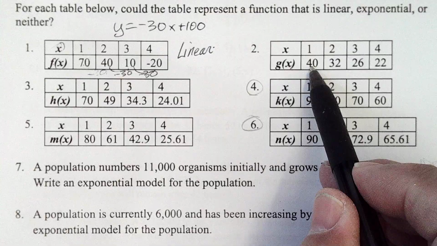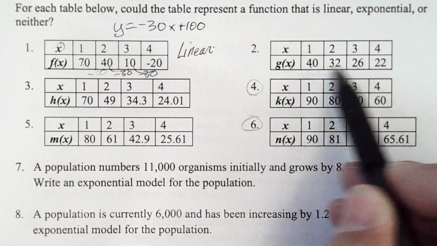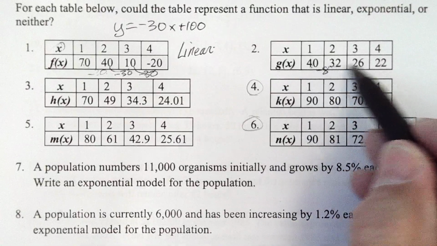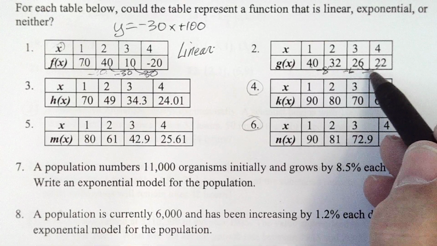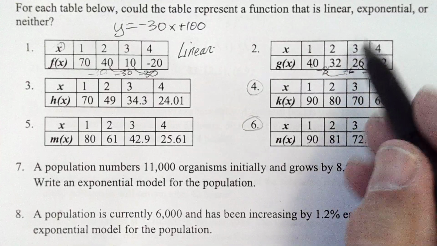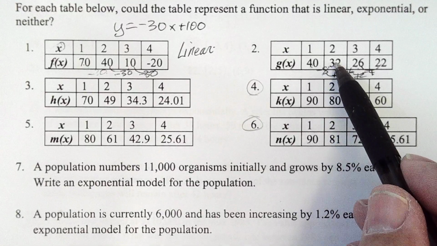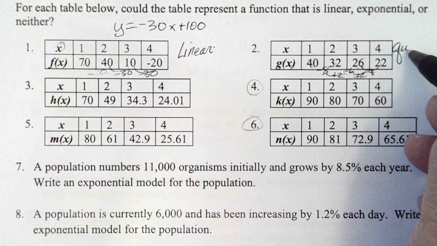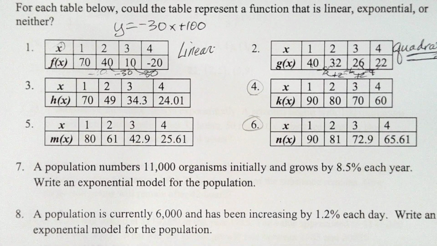This one went down by 8, down by 8, down, let's see, 40 to 32 is minus 8. 32 to 26 is minus 6. 26 to 22 is minus 4, which means if I subtract again, it's going up by 2 and up by 2. Whenever I can do differences the first time and then the second time, it's quadratic. They didn't ask you to find that, but I'm just giving you a little extra information.